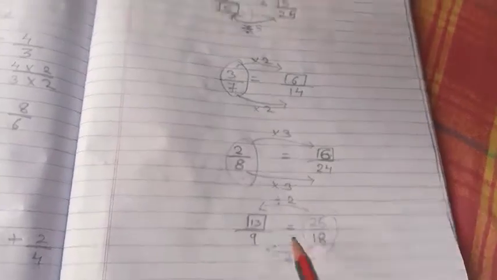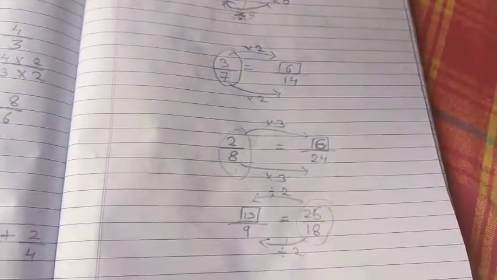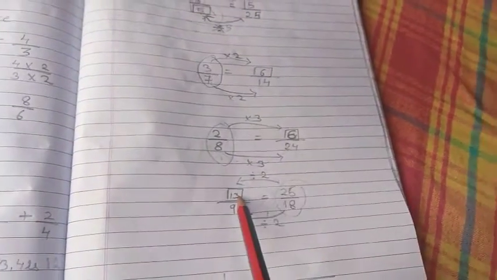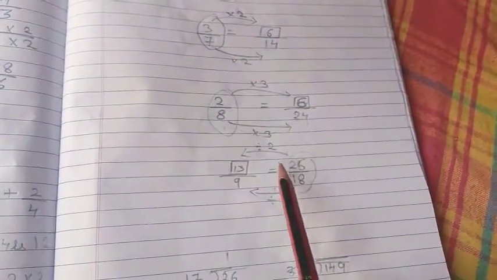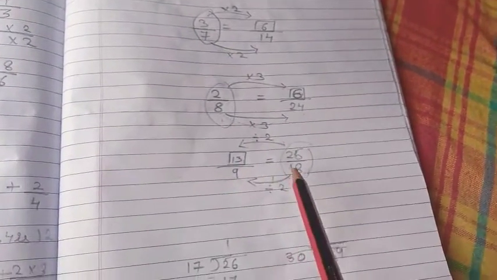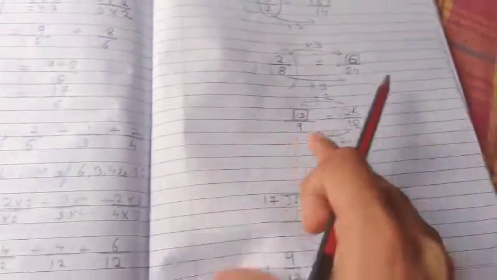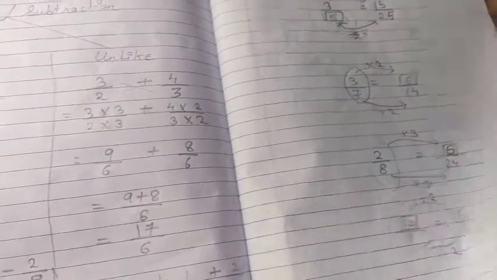Check for division. Here you checked multiply, and when you check division, that time when you are going upwards, divide and check. Say 26 divided by 2 is 13. 18 divided by 2 is 9. In this way you will find the equivalent fractions. Equivalent fraction is a very easy concept, you just have to know the tables.